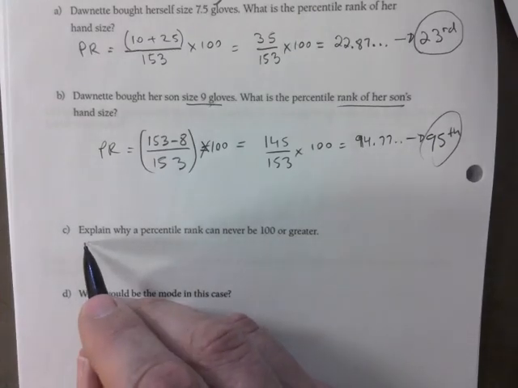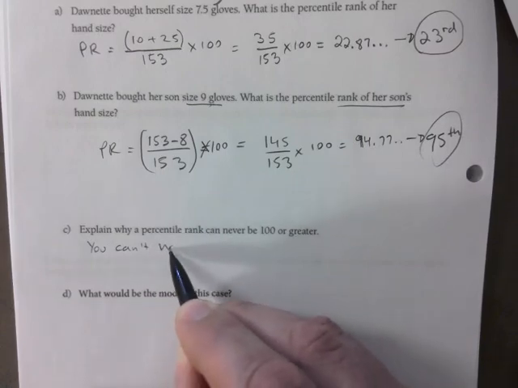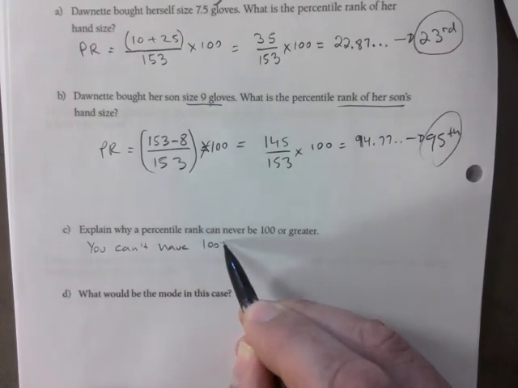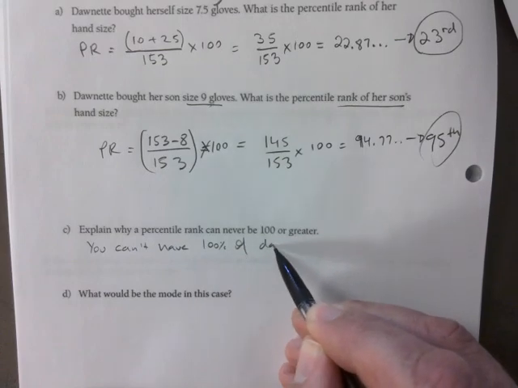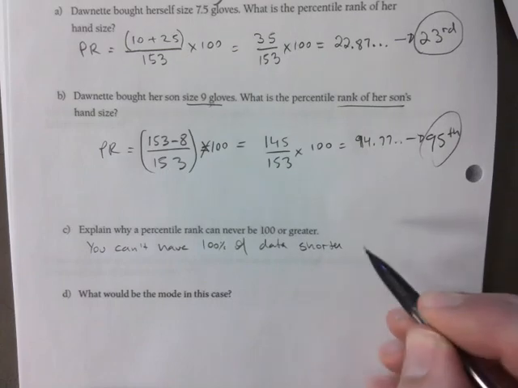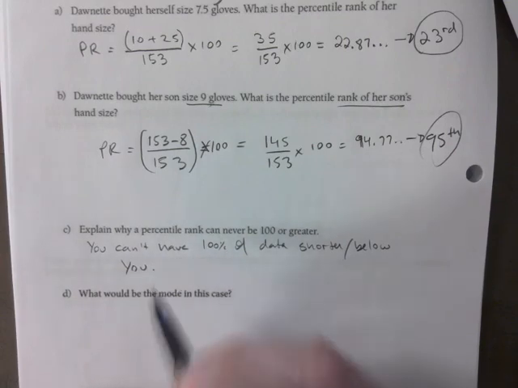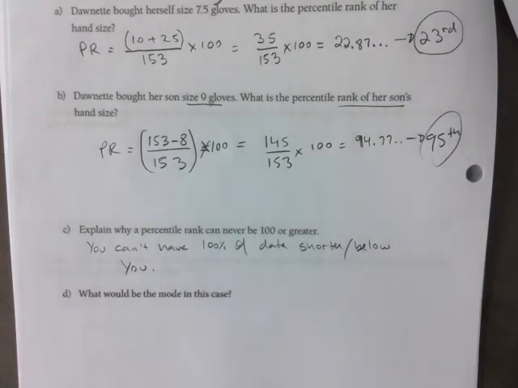So this is my answer: you can't have 100% of the data shorter or below you. That's the main reason why that doesn't work. Whatever your score is, you can't have 100% because you're part of that data set.